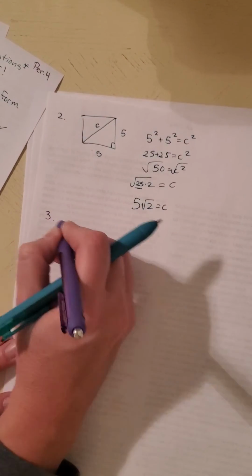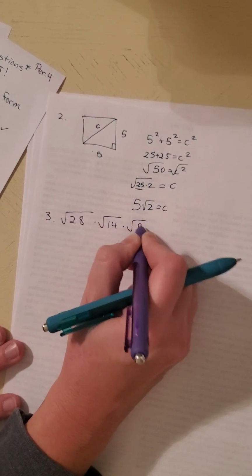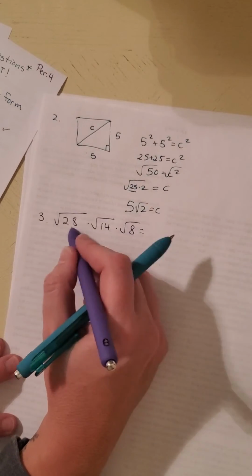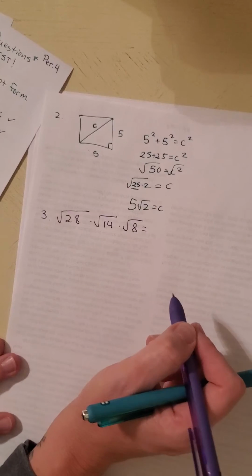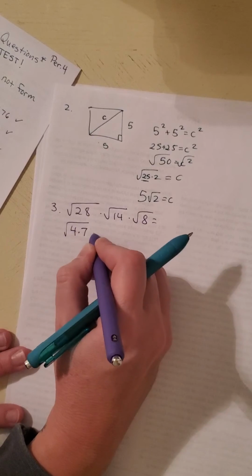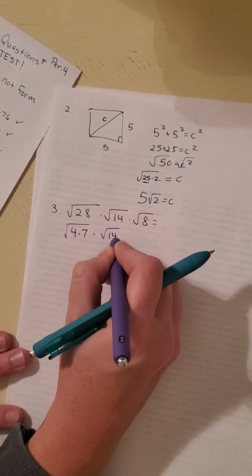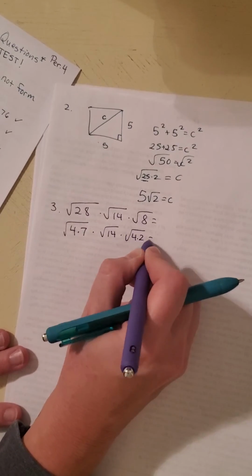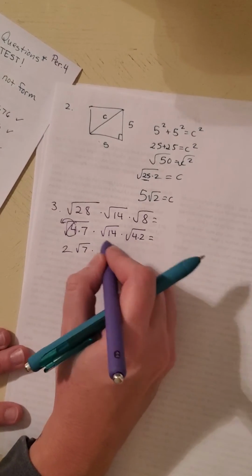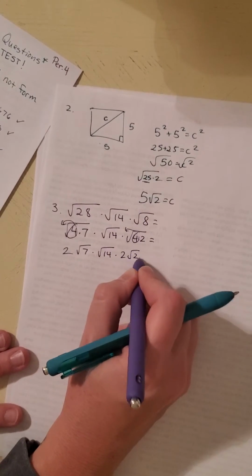And the last two problems, we have square root 28 times square root 14 times the square root of 8. Before we try to multiply these to make our math easier, let's go ahead and simplify each radical. So when we simplify 28, that's 4 times 7 under our radical. And 14, there's no perfect square in it, so we'll leave it as 14. And 8 is 4 times 2. And the square root of 4 is 2. It will come out. And that gives me 2 square root 7. There's no perfect square in 14. And the square root of 4 is 2. So that would be 2 root 2.